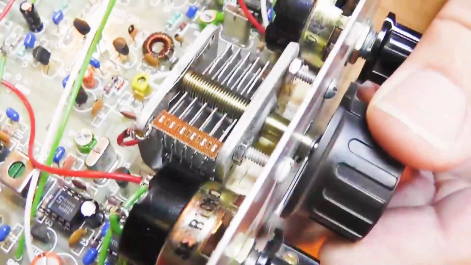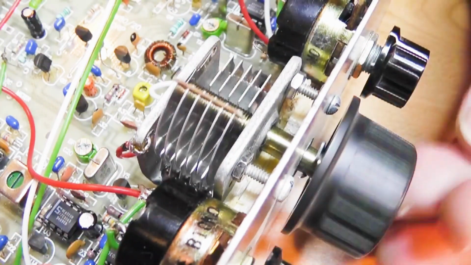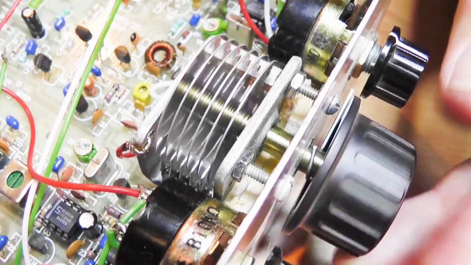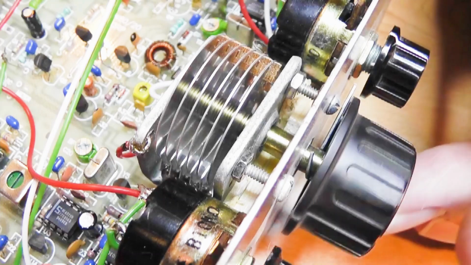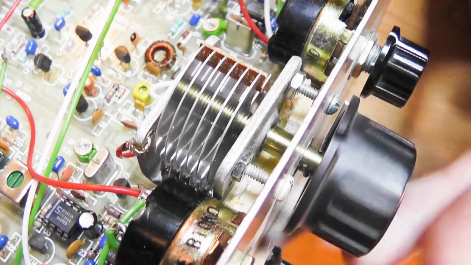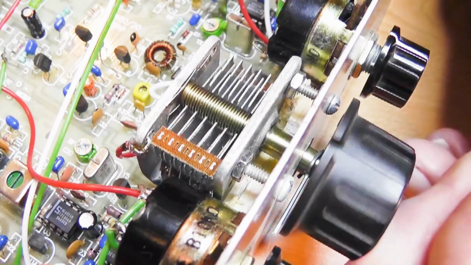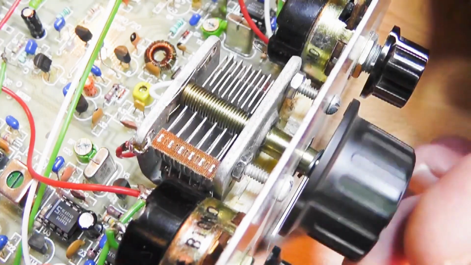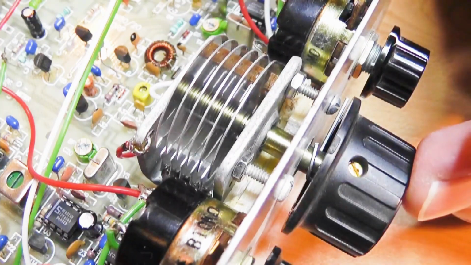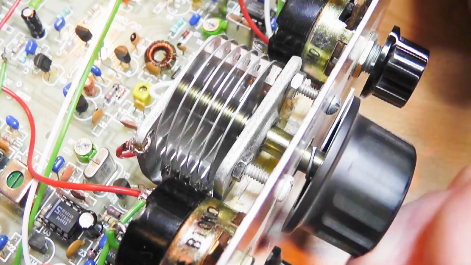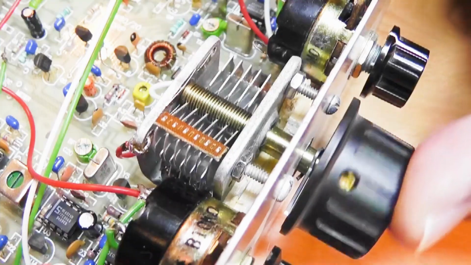You see how the plates mesh and don't mesh, and so I can take it to the point where those plates are all the way out. That's at minimum capacitance, and then as I insert the plates into between the other plates, that adds capacitance until you get all the way up to the maximum capacitance. And we use this as part of a resonant circuit to tune what frequency we want to use as we use the radio.